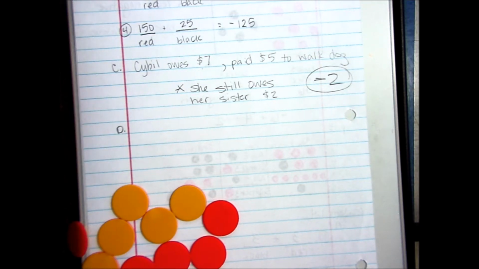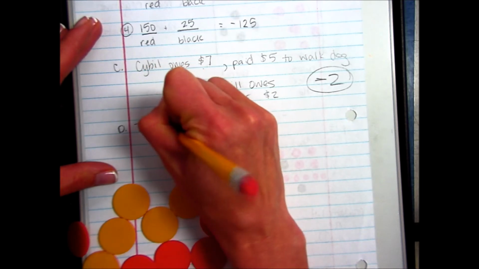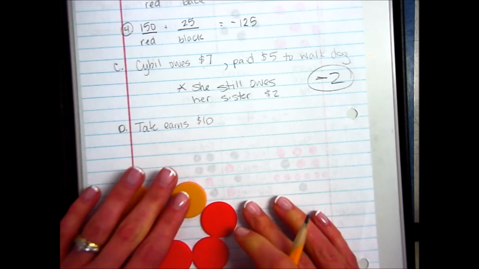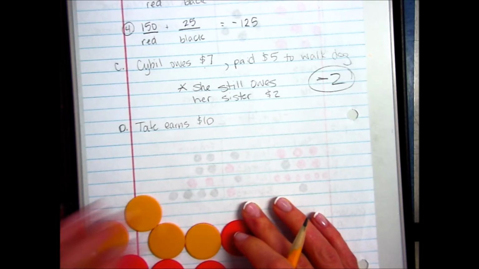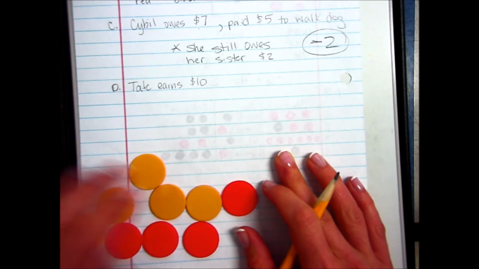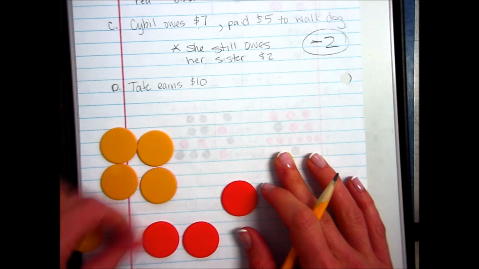Tate earns $10 mowing the lawn. If he earns 10, what am I putting on my board? He earns 10, so that's going to be what color?